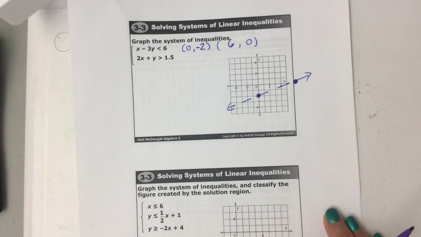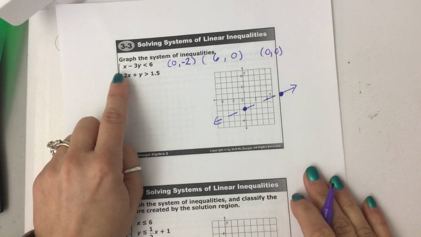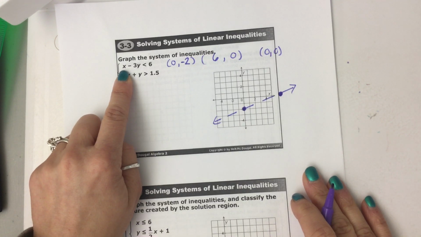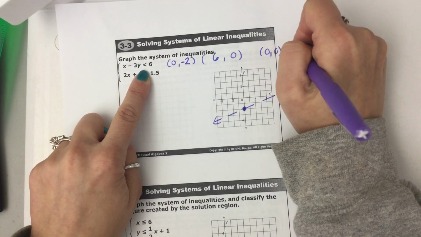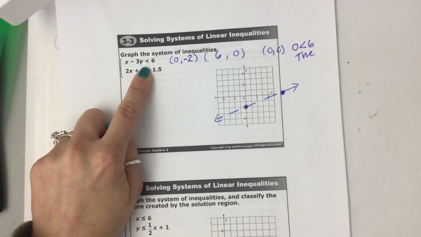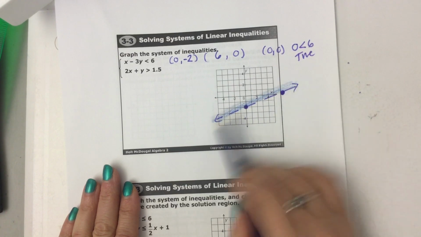Now we have to do a test point. Again, 0, 0 is not on the line, so I'm going to test 0, 0. That means that I can go here and I can change both the x and the y to 0. So x would become a 0, -3 times y. Y is a 0, so that's 0. 0 minus 0 is 0, so 0 is less than 6. Well, yeah, 0 is less than 6. So that means that the side that has 0, 0 is the true side. We always shade the true side.